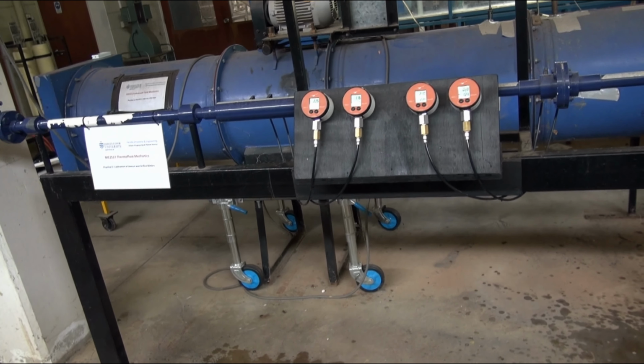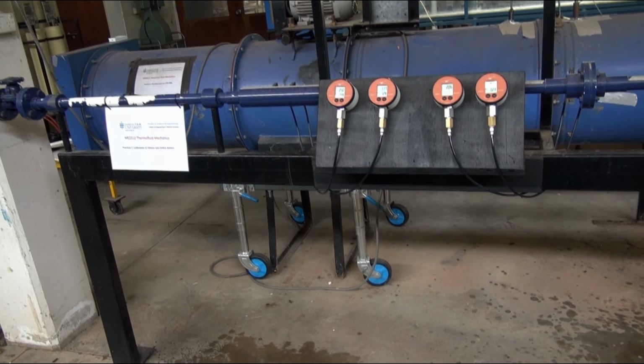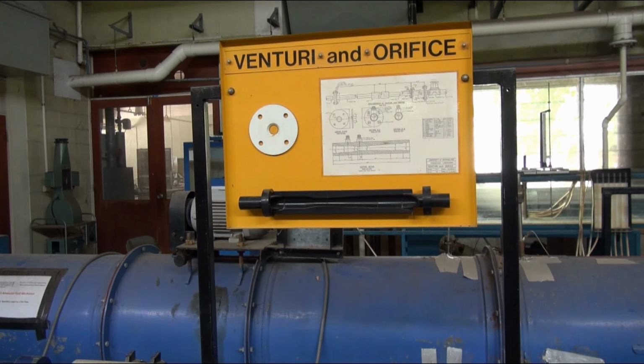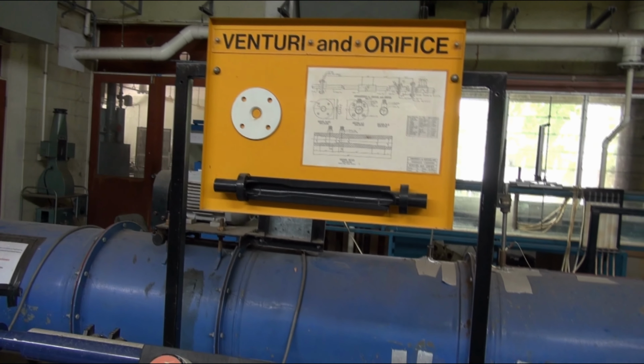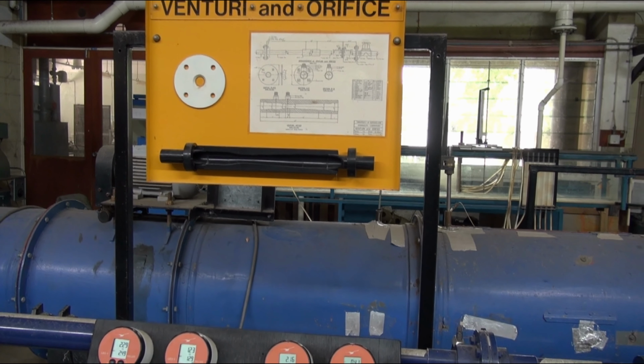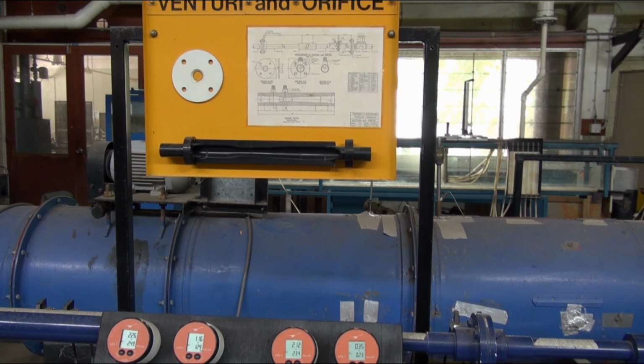And finally, which one would you select for your project if you want to find a flow rate? Do you prefer the orifice meter or venturi? What is the criteria for selecting them?